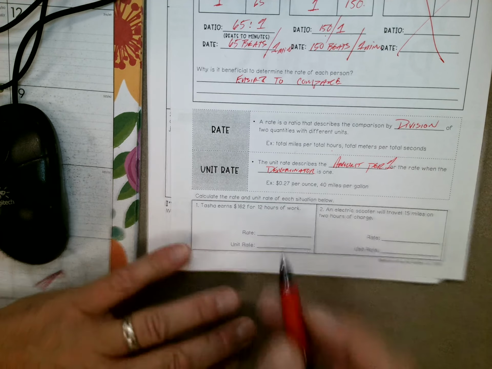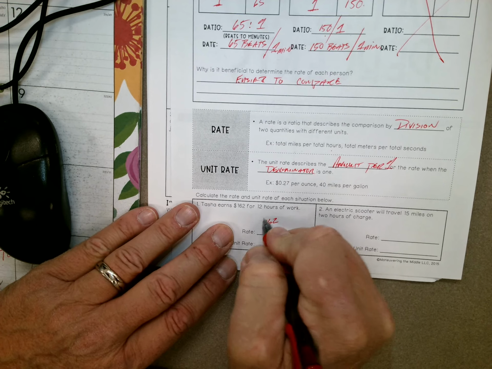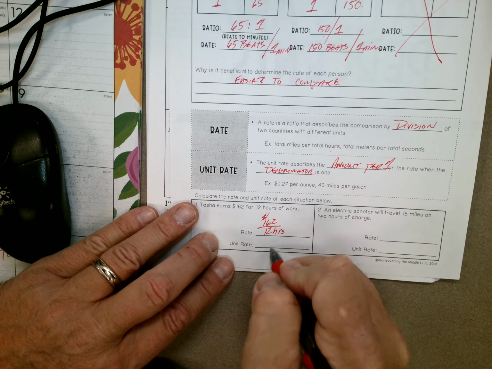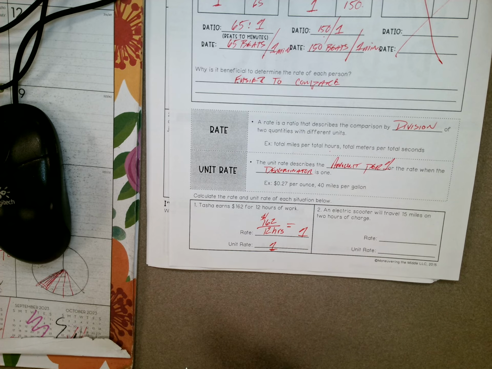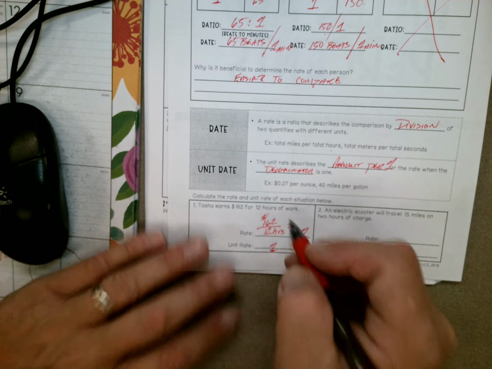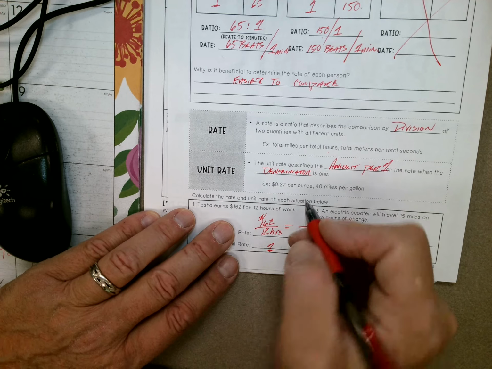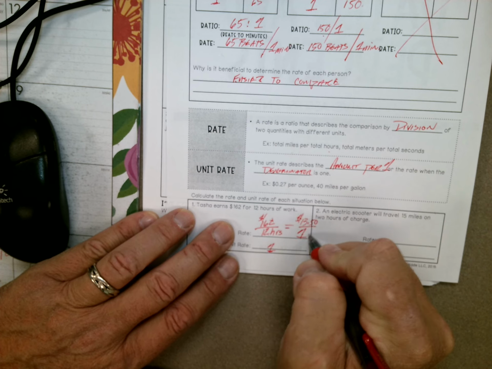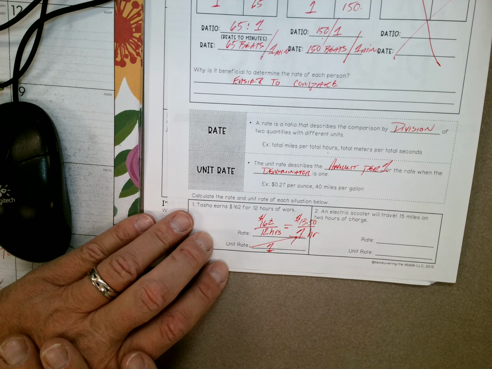Tasha earns $162 for 12 hours. So the rate is $162 for 12 hours. What are we doing in 1 hour? I'm going to put it over 1. Essentially, to find the unit rate, we take the top number and divide it by the bottom number. When we take 162 and divide it by 12, and you're welcome to use your calculator here, we get $13.50 per hour. And that is a unit rate.